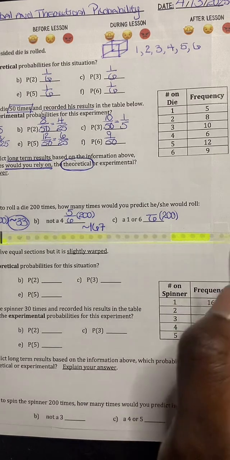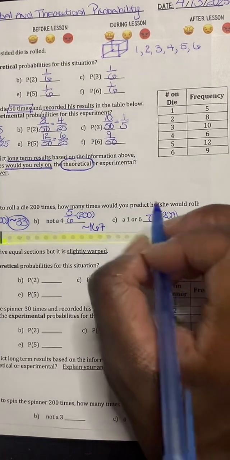We're all stuck. You're like, the music is soothing me.